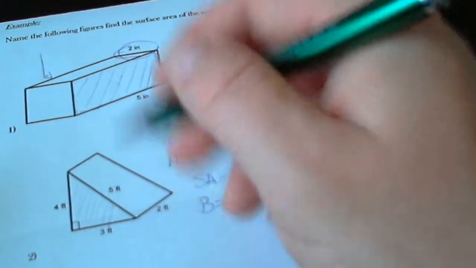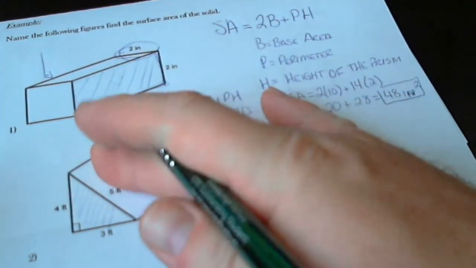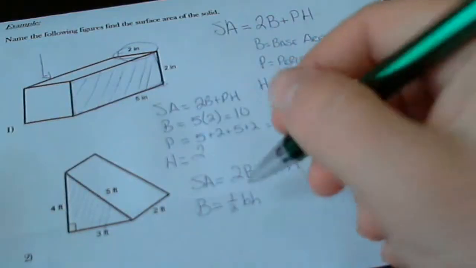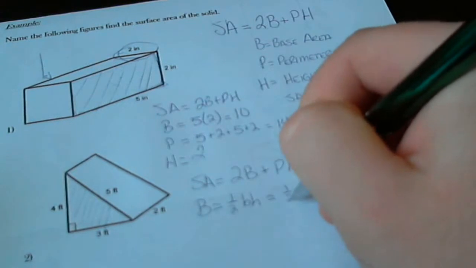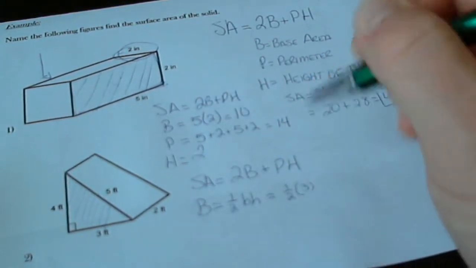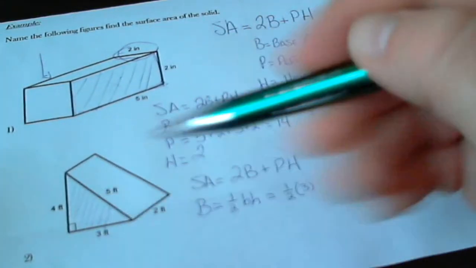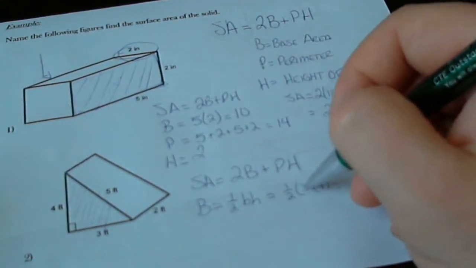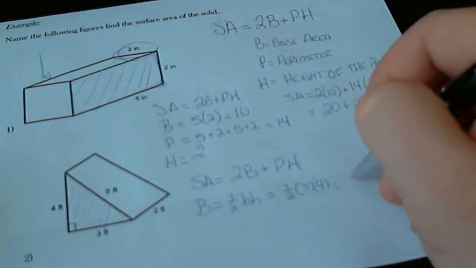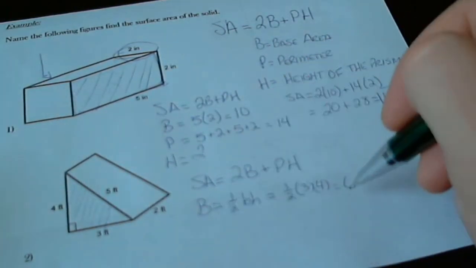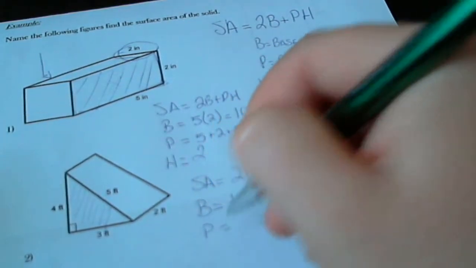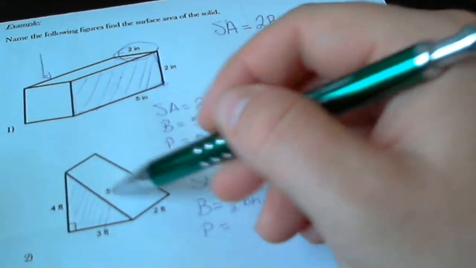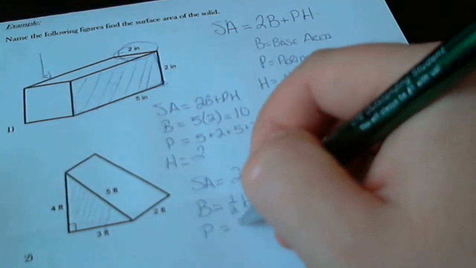That's the base of just the triangle. If we ignored that part for now and just worried about that triangle, it looks like 3 is our base. I'm going to call 4 the height of that triangle. Let's see, we have 3 times 4, which is 12, and half of that is 6. So my base area is 6. Let's go after perimeter of the base area. 3 plus 4 is 7, plus 5 is 12.